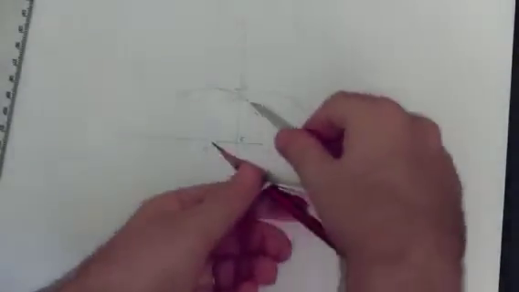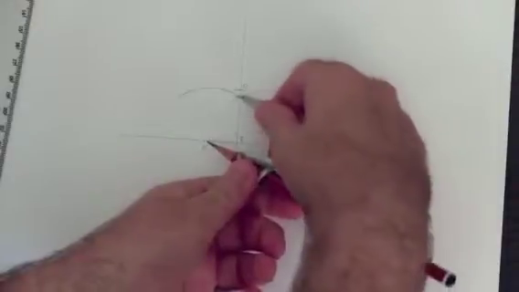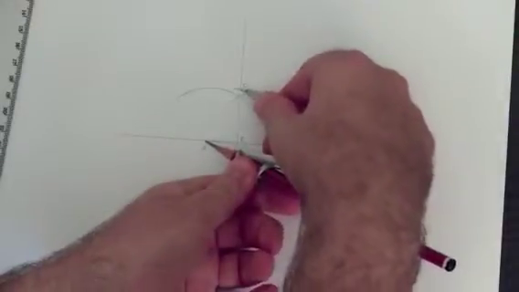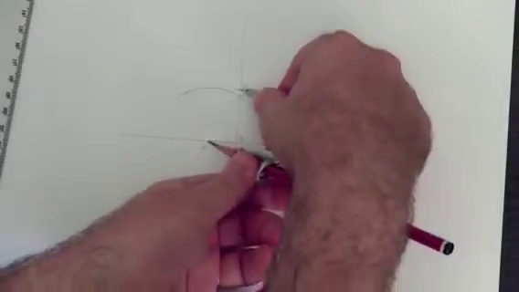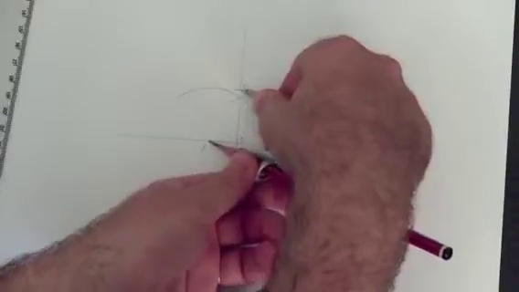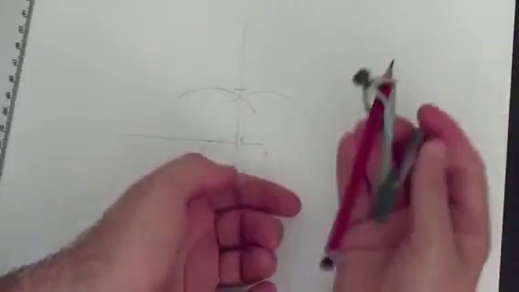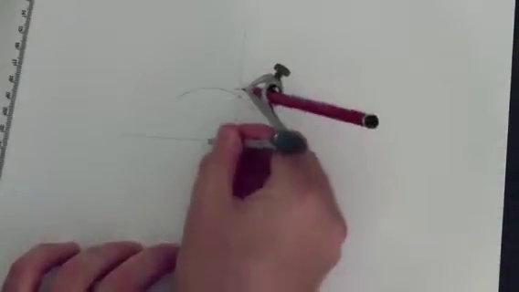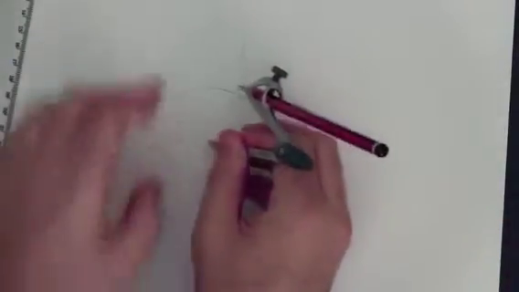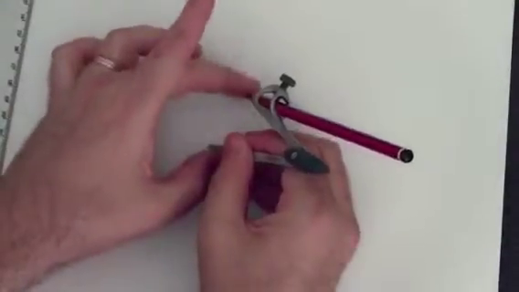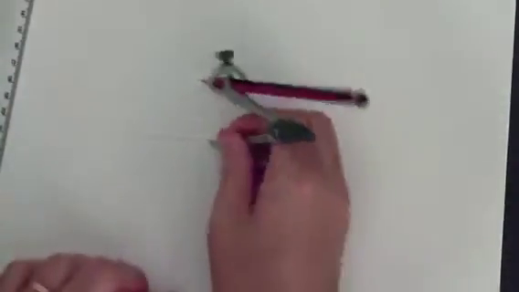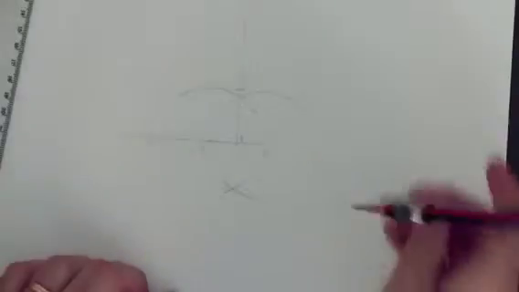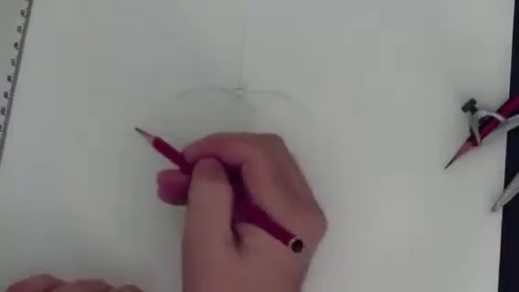Now it's time to adjust the compass. We'll make the radius of the compass equal to the distance from A to D, and having done that, put the point on A and see where this circle meets this line. Just about there. Let's call this point E.